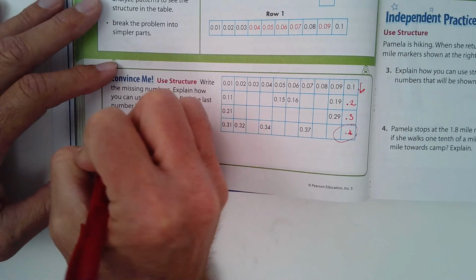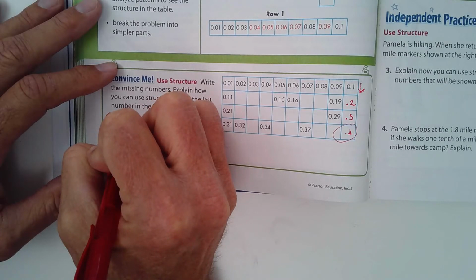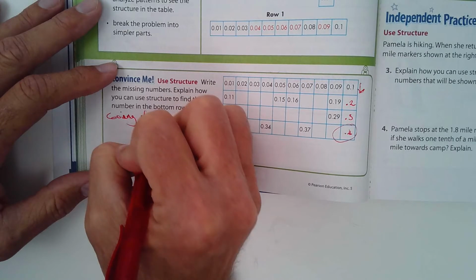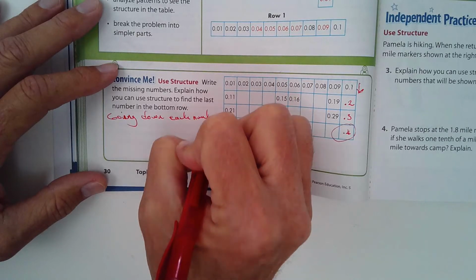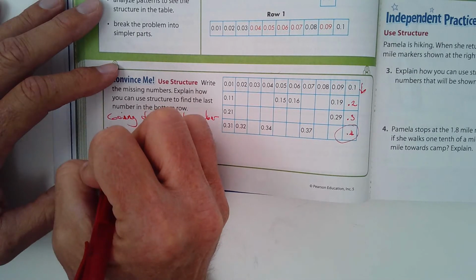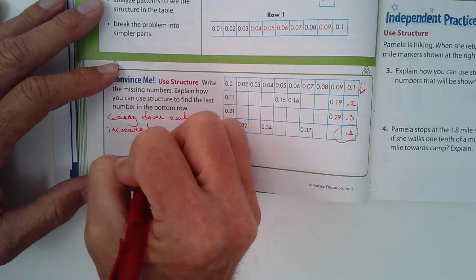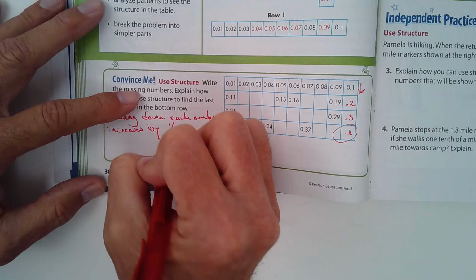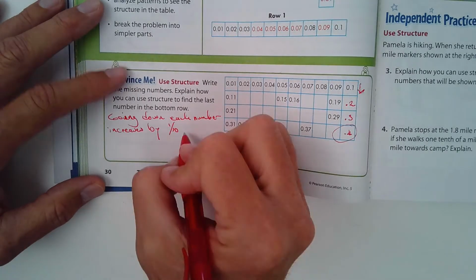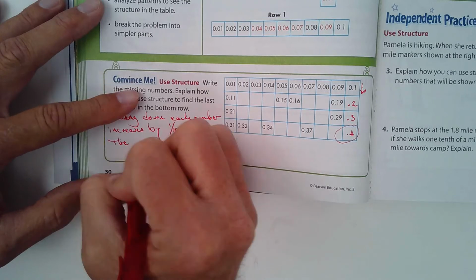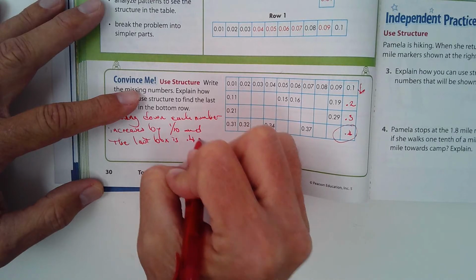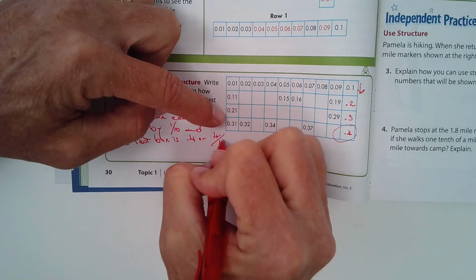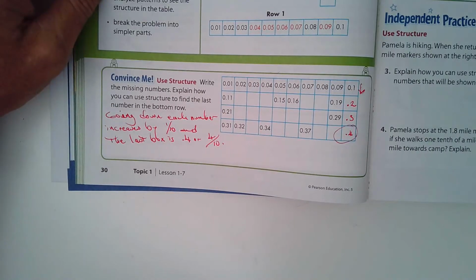Going down, each number increases by 1/10. And the last box is 0.4, or that's 4/10. Okay?